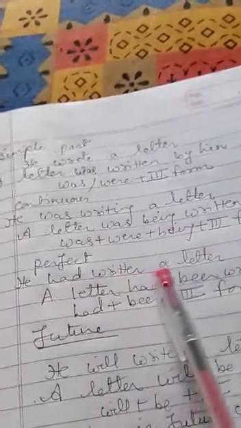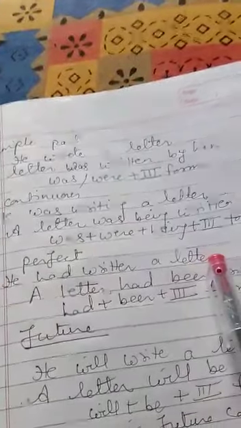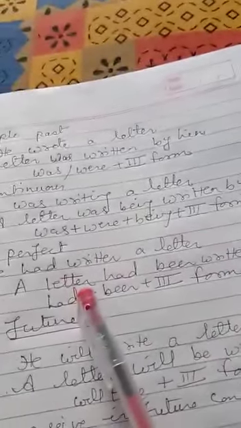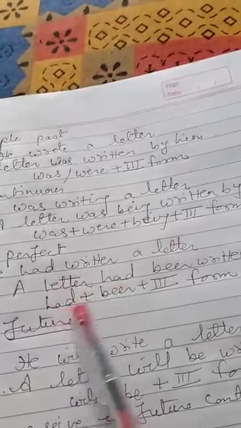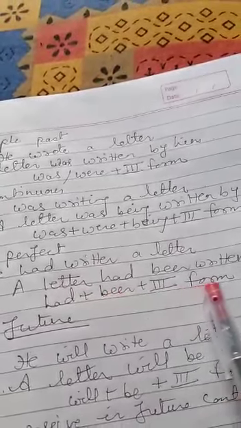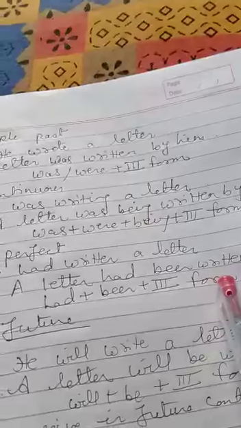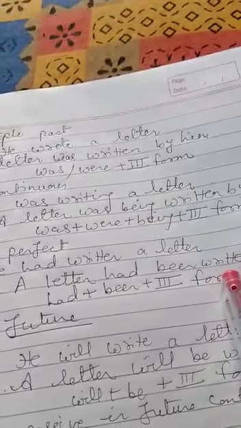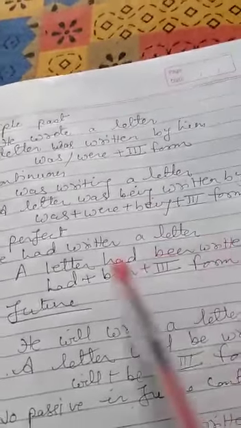He had written a letter. This is simple past perfect tense. Now what is the method? Had plus been plus third form of the verb. No passive voice is there in past perfect continuous tense.